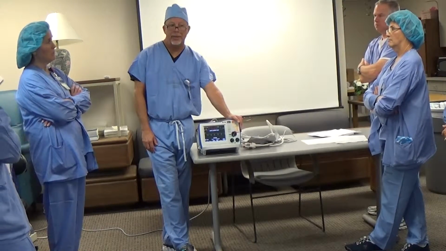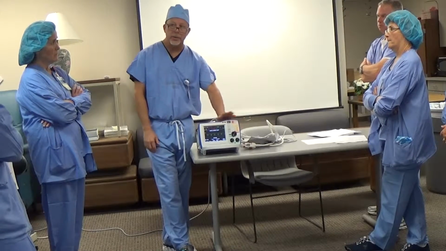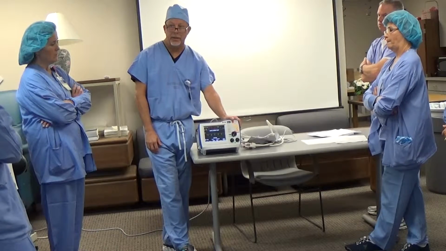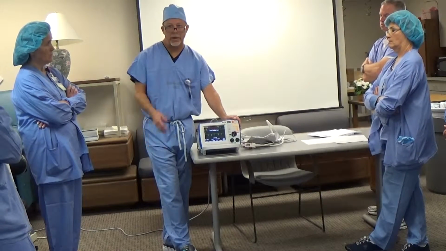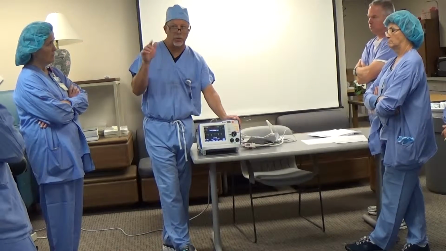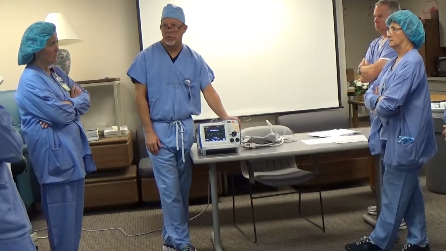My feeling, and this is just my opinion, is that our monitors are a little more sensitive than this one. They're gonna pick up whatever it is anyway, but if there's some question because of low voltage, your QRS having a low voltage, I would just as soon have them on another monitor as a backup also.